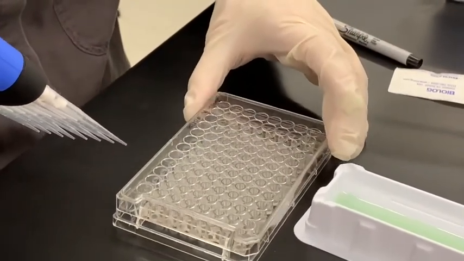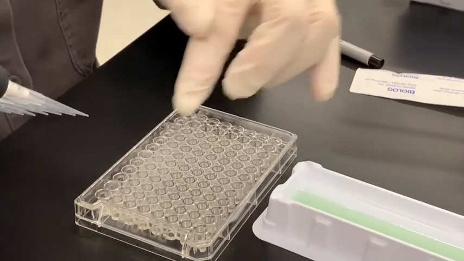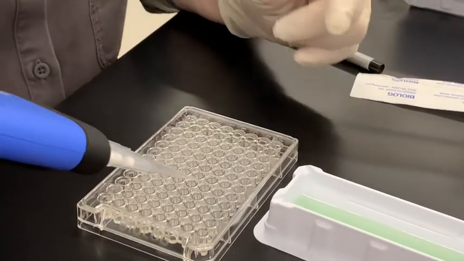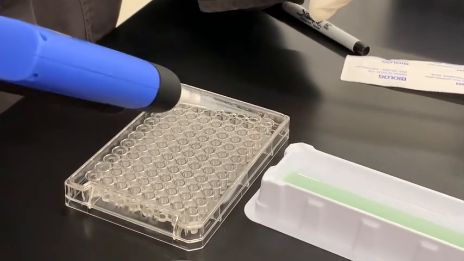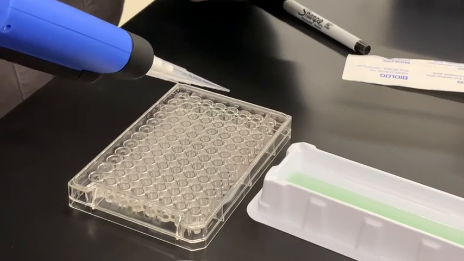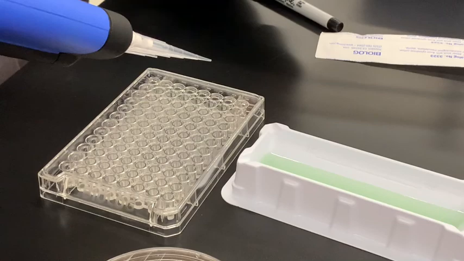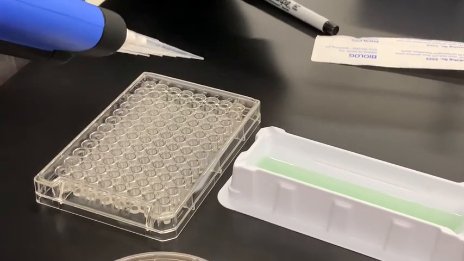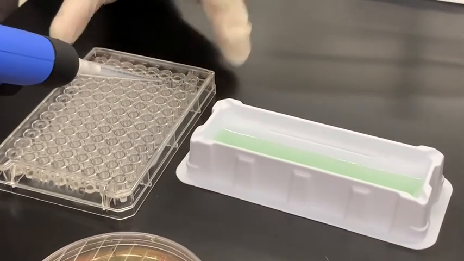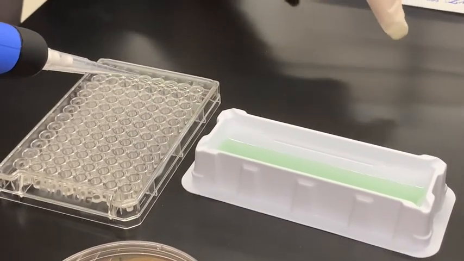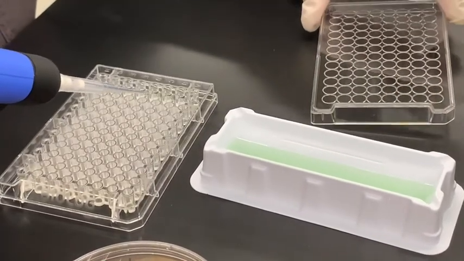Now, I've done the first column, okay? So I have 11 columns to go. I don't need to change these tips. You could, but I don't need to because I didn't touch the bottom that has any of the solution, like the mannitol or the fructose. I didn't touch that. I didn't get anywhere near it. So I'm going to do this all with the same tips. And I'm going to hold this onto this area here. This has been ethanoled, and it's okay to put it down like this.